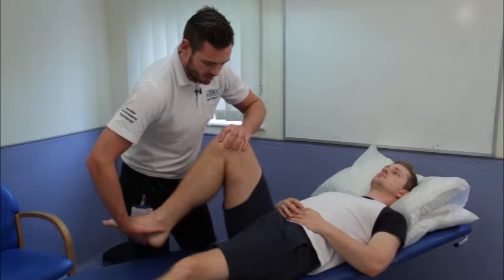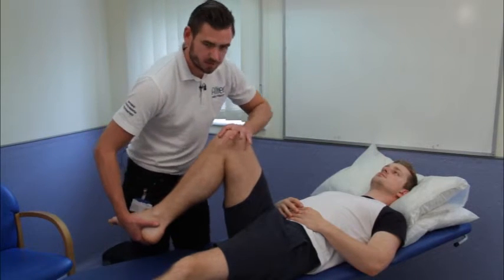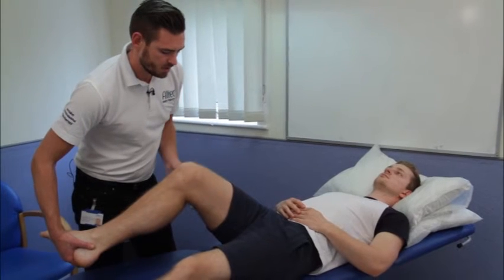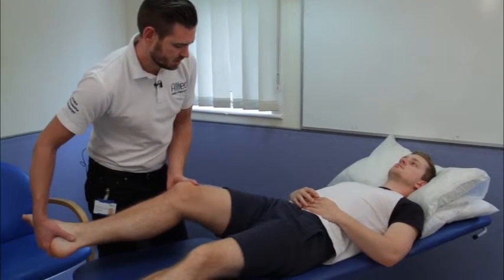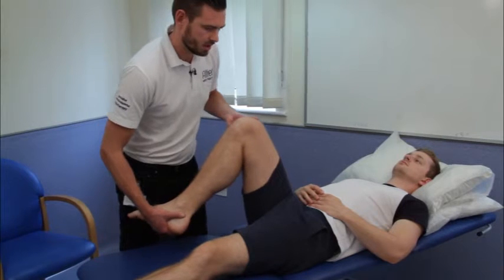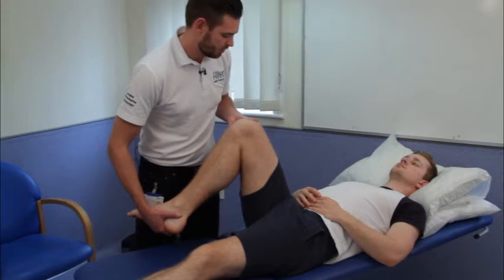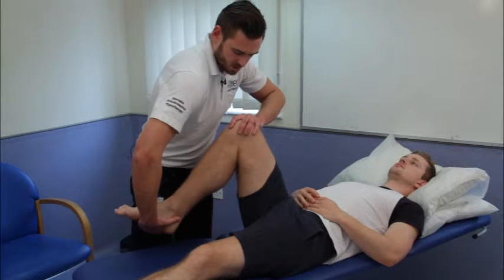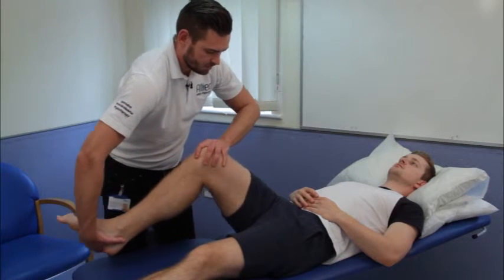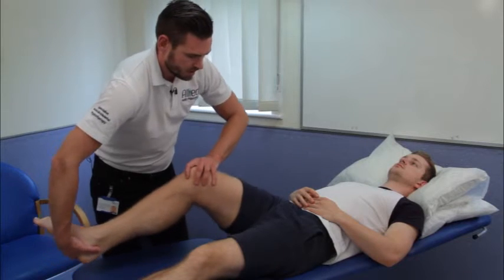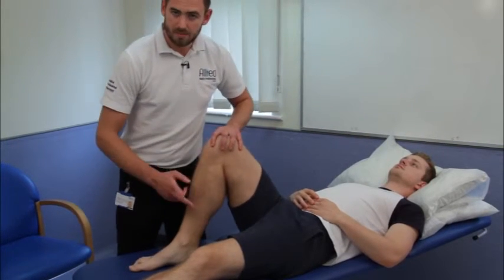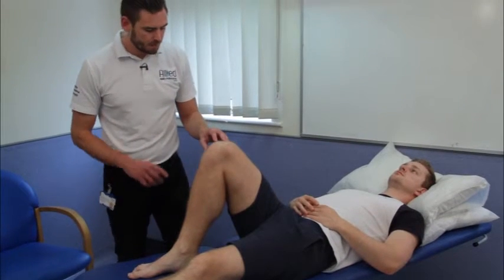Then we hold the knee in external rotation and take the leg through extension and flexion, looking for any clicking, clunking, popping, or reproduction of pain. Then we do internal rotation, taking it through the same extension and flexion movement, and compare both sides.